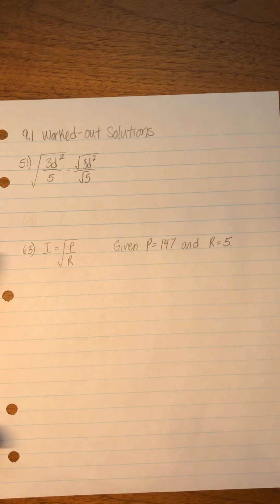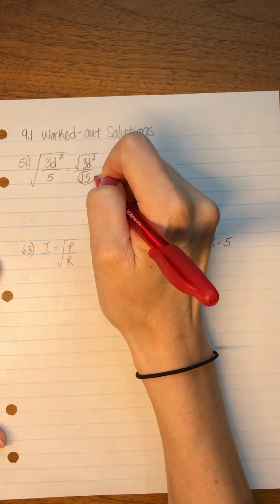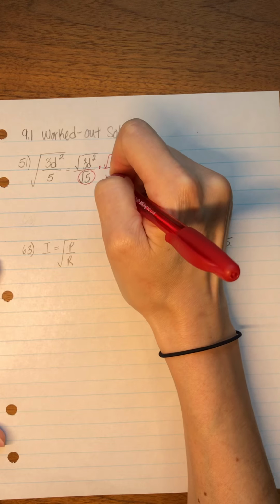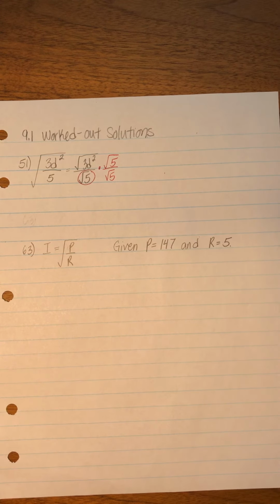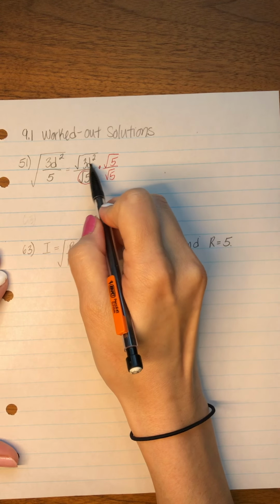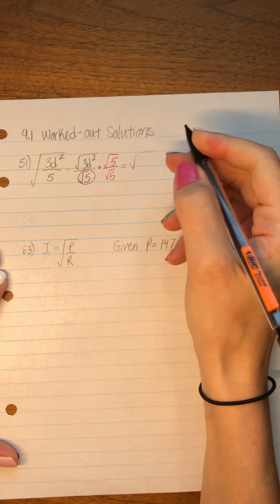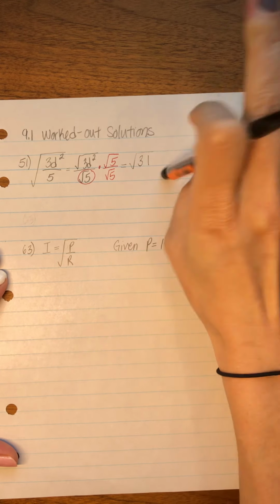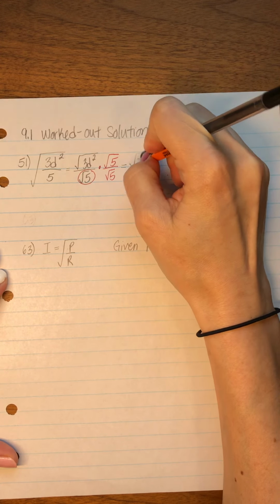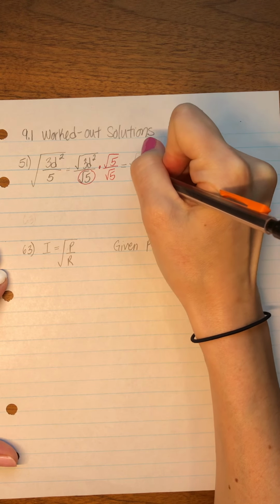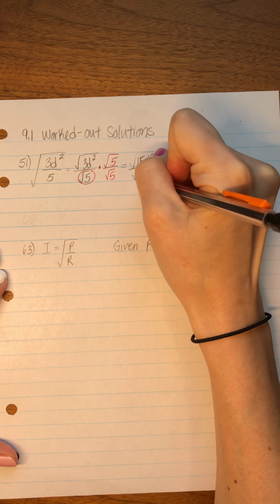So to rationalize the denominator, I'm going to take the radical in the denominator and multiply it by the numerator and the denominator. So let's multiply by the square root of 5 over the square root of 5. Now we're going to multiply across the top and across the bottom. So this becomes the square root of 15d squared over the square root of 25.